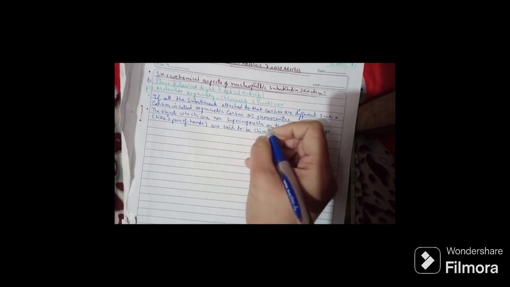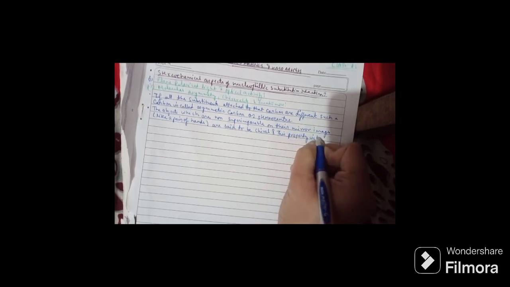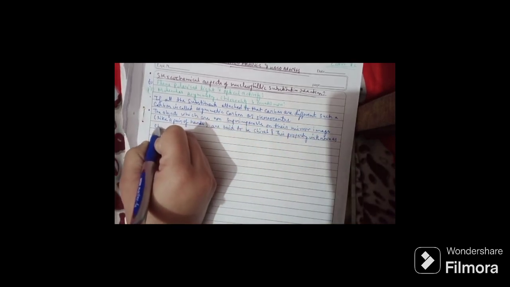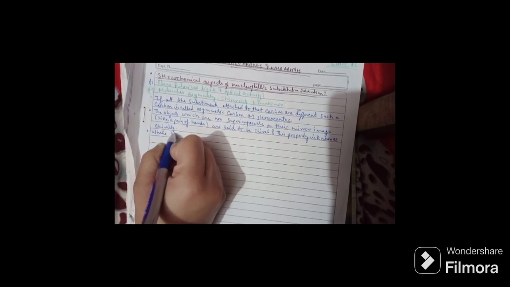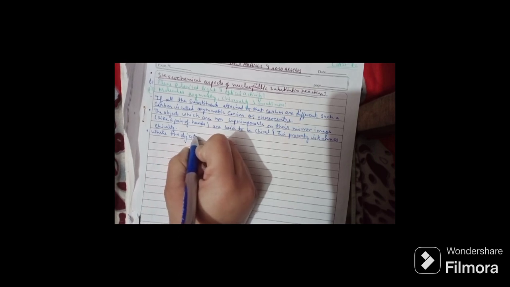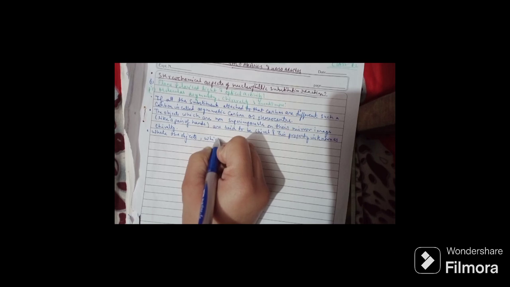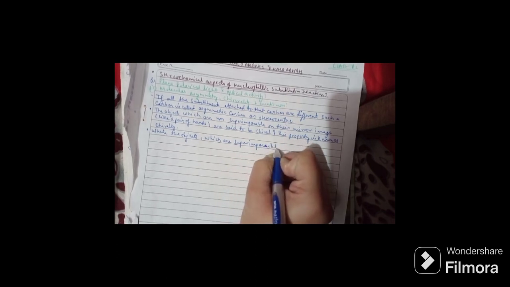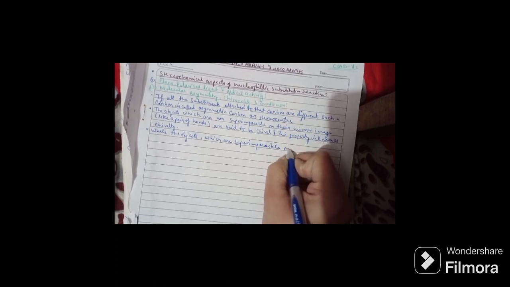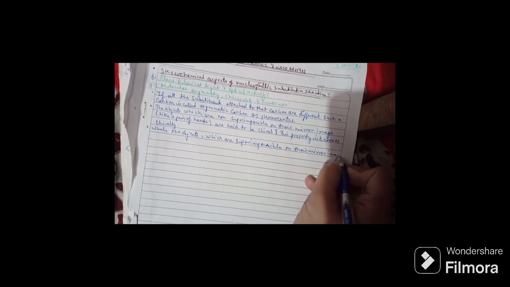And this property is known as chirality. Now, while the objects which are superimposable on their mirror image are called achiral.